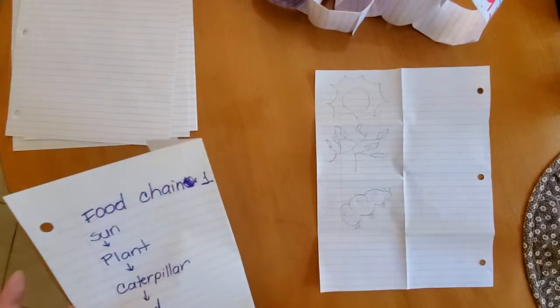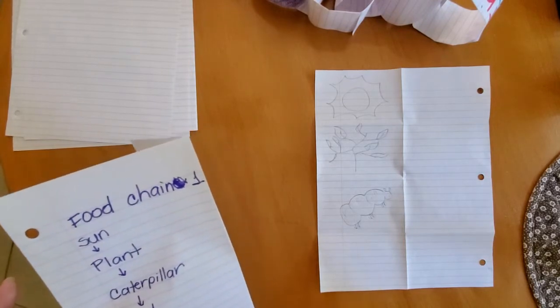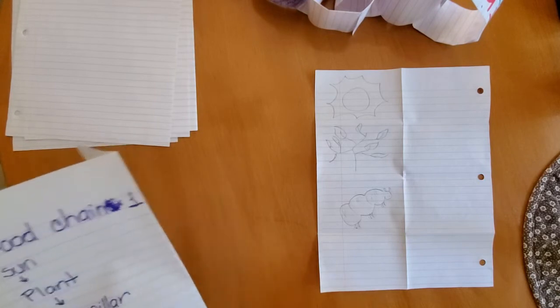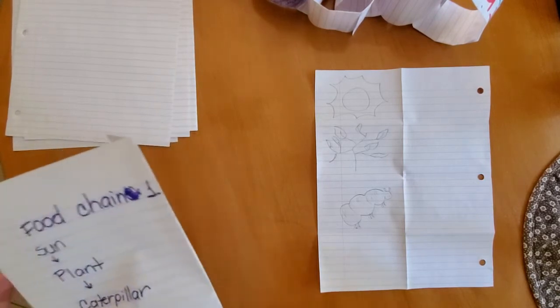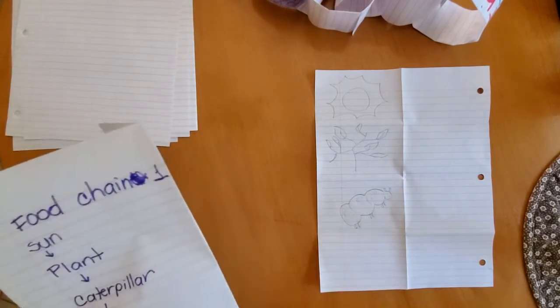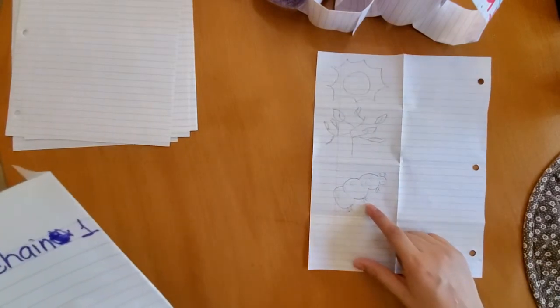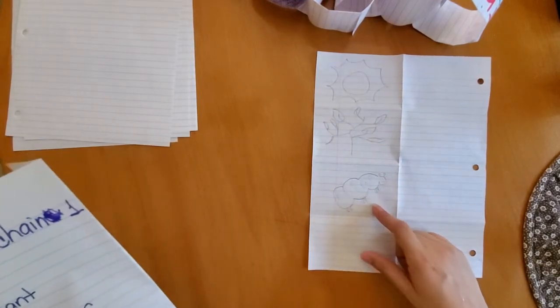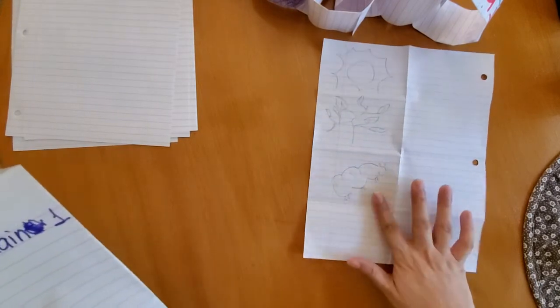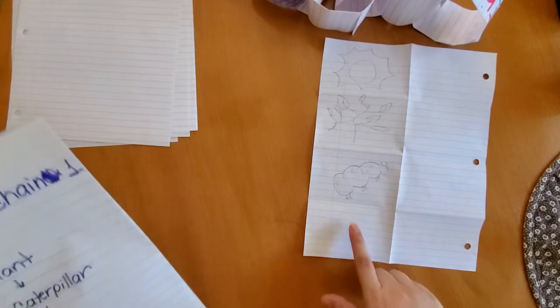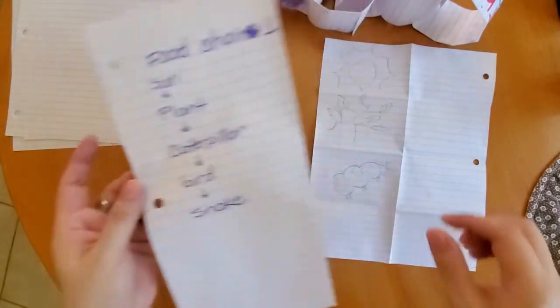Remember, try your best, okay? But you don't have to draw exactly like real life. If you are able to do something really close to what it looks like in real life, congratulations. I am not able, so I'm pretty happy with this caterpillar, something that I tried to draw over here. I'm very proud of myself because I did this. And also a bird and a snake.